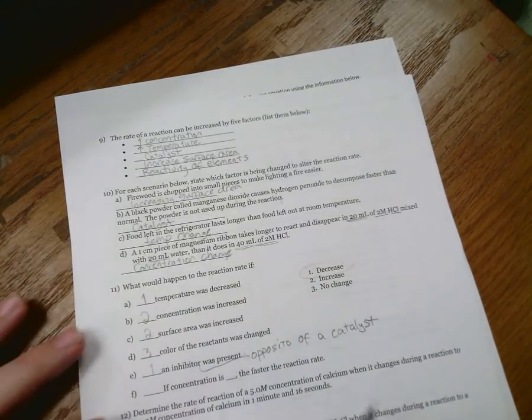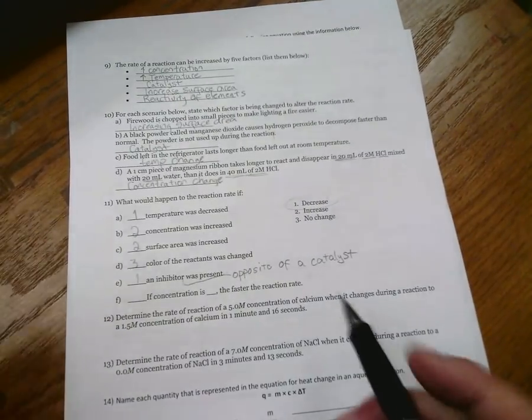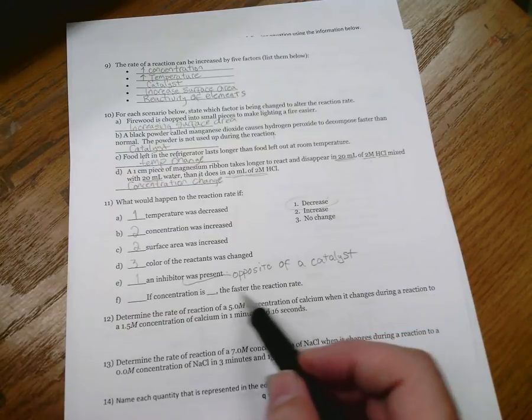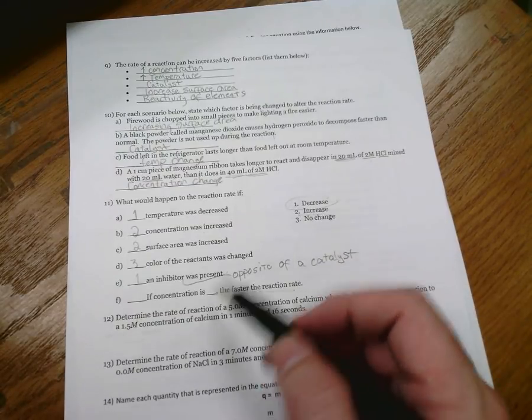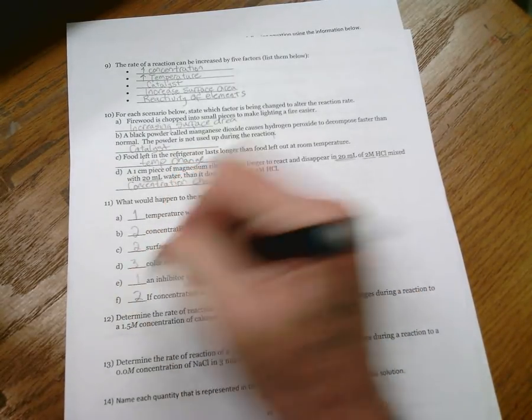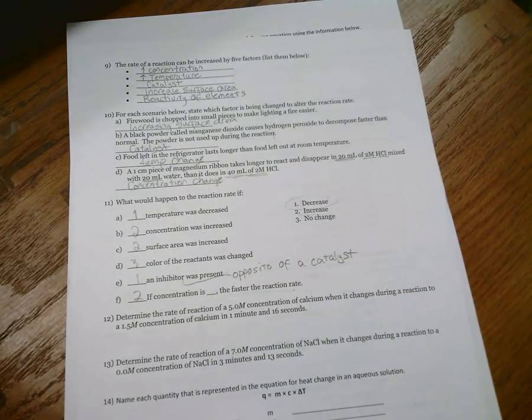And last, if concentration is higher, the faster the reaction rate. Well, if I want to increase the reaction rate, I increase the concentration. So that's 2. Increase the concentration. All right, determine the rate of reaction.